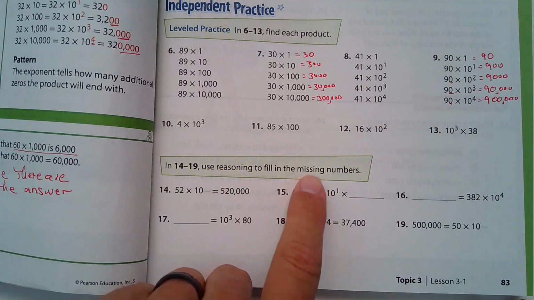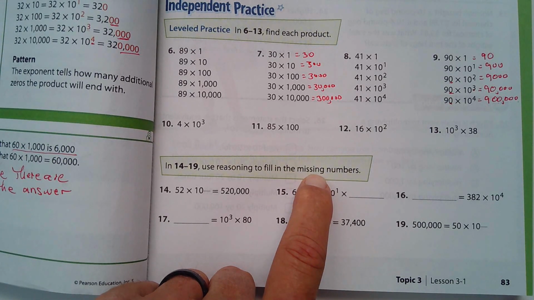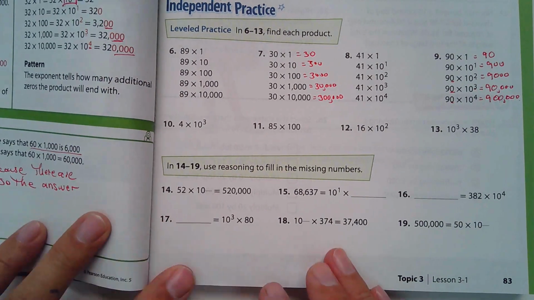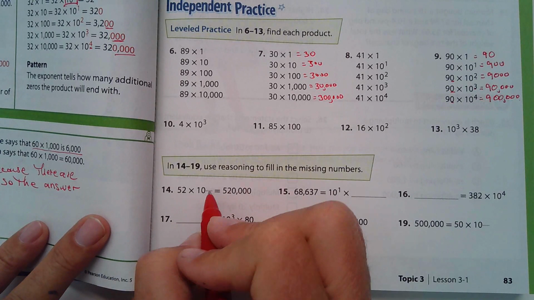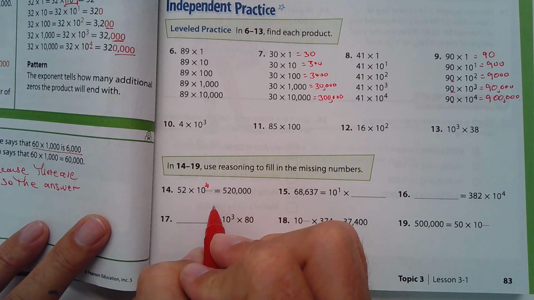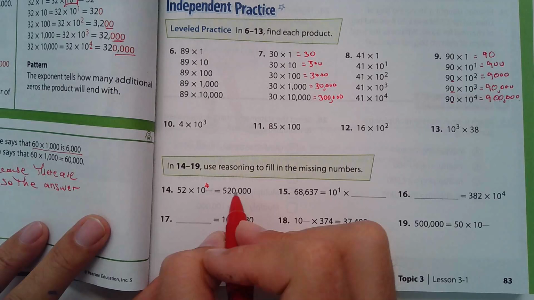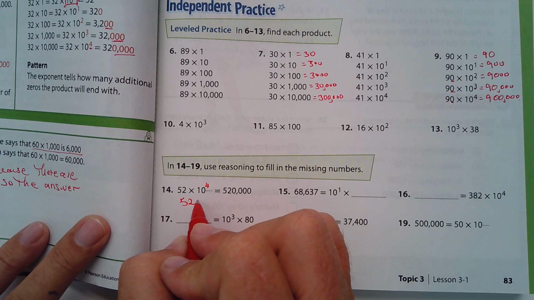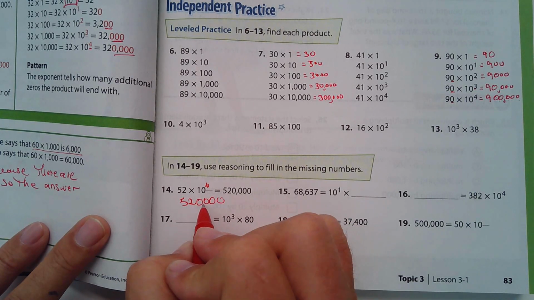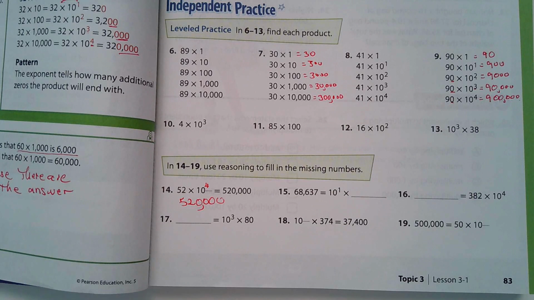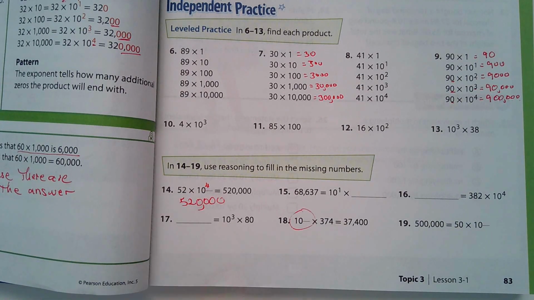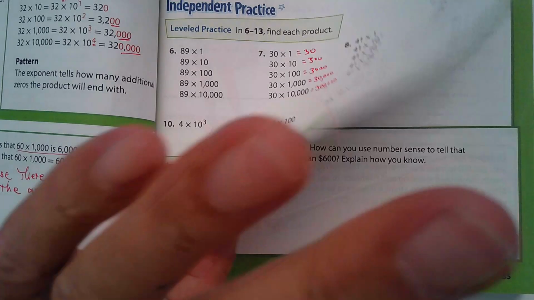Use reasoning to fill in the missing numbers. Oh, that's an exponent. I was looking at that thinking, what are they talking about there? 52 times 10 to the 4th power is 520,000. So how do we know that? Because I can just put 52, and then how many zeros do I add? 1, 2, 3, 4, and then my comma goes right there, and that's 520,000. All right. So here, there's another exponent, just like we did this one here. All right, you guys could do those. Next page.